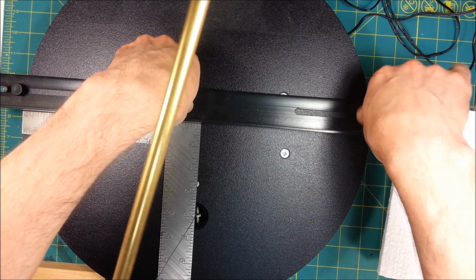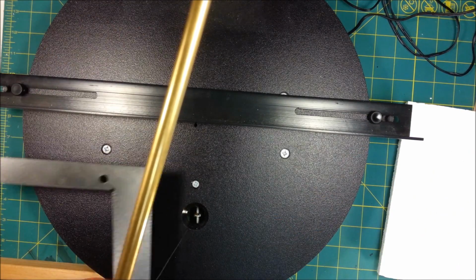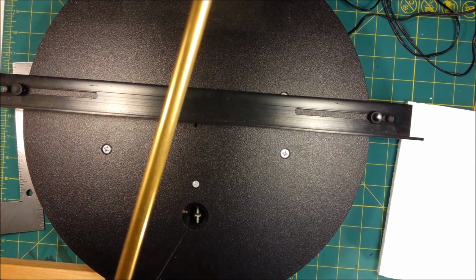Once I have it set where I want it, I tighten it down very carefully, and we're good to go. Ready for the next cut.